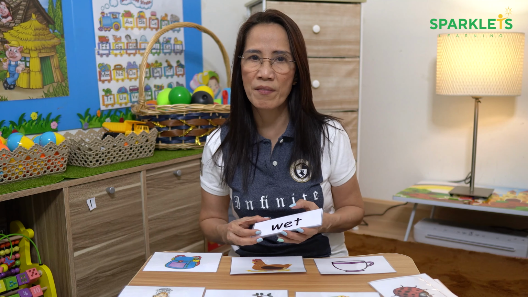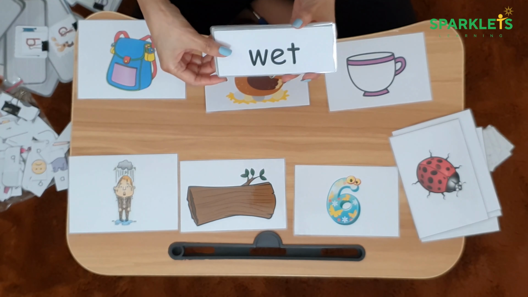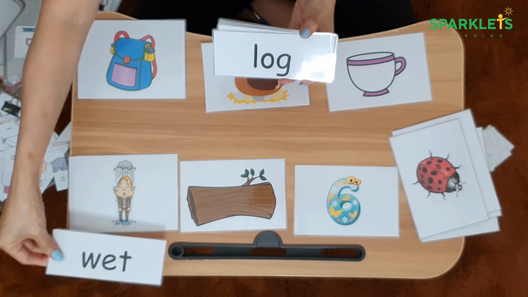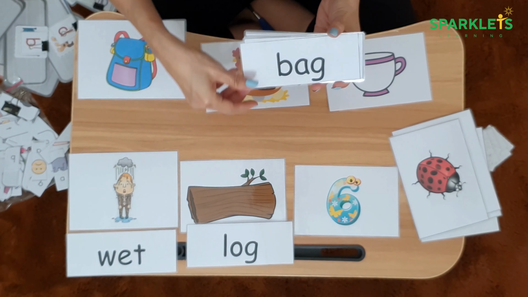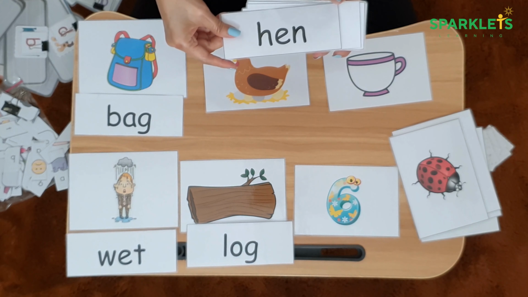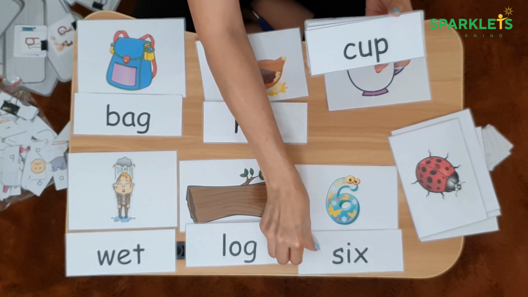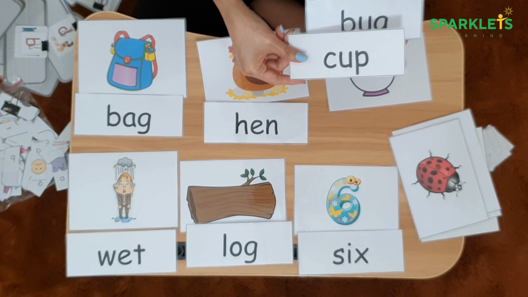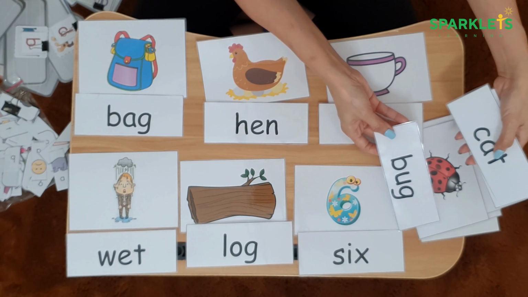For vocabulary development, let them match the word to the right picture, like wet, log, bag, hen, six, cup, bug, and the rest of the words.